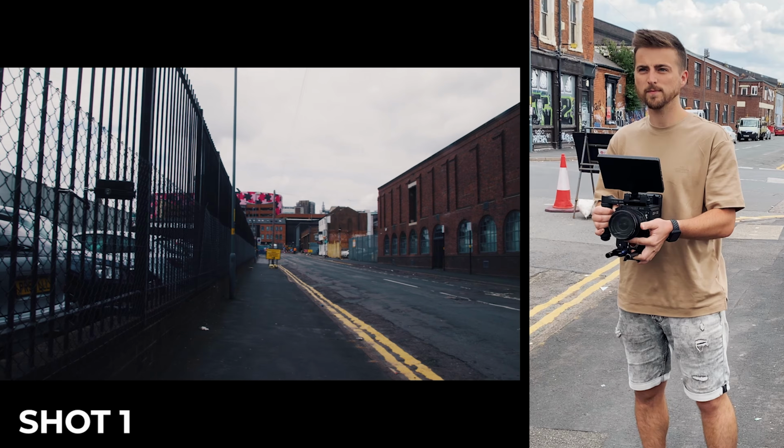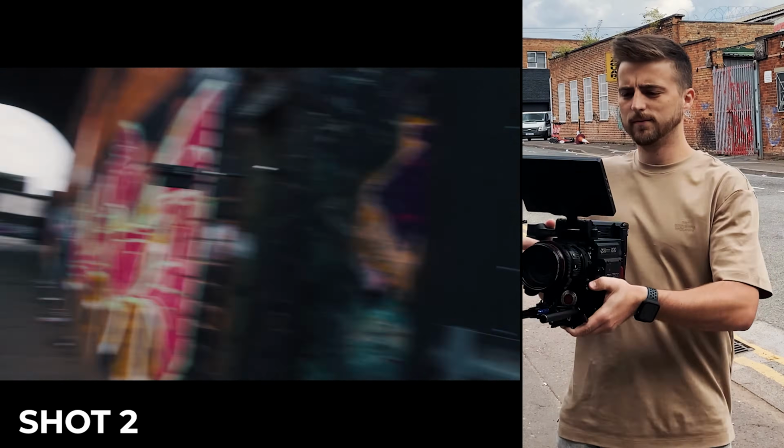Before we actually start going through the list of all of these different transitions, I first just want to explain the concept and how we set up these transitions. Structurally, they all work exactly the same. We've got one shot, we've got another shot, and in the middle between those two shots is our transition.